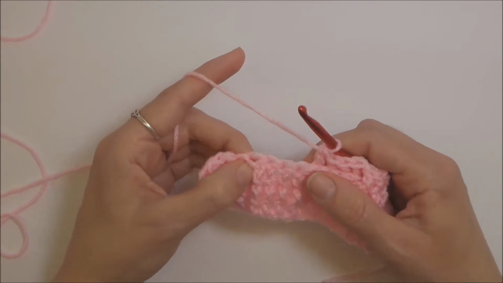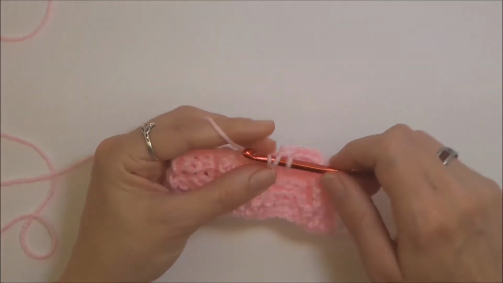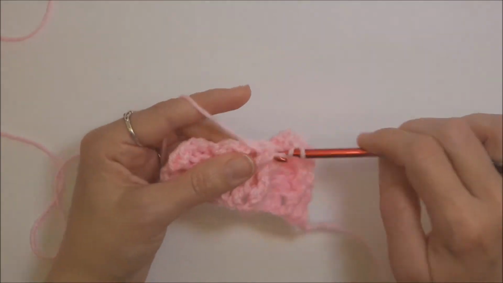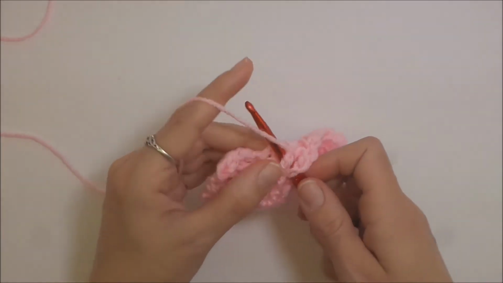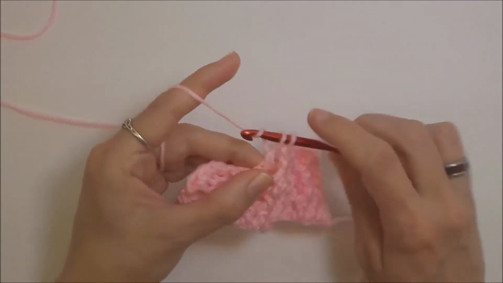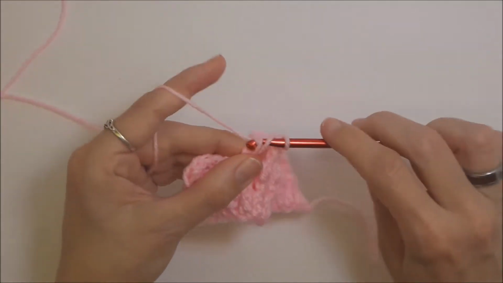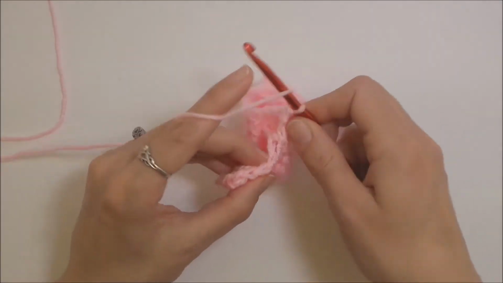And then the next 4 are front post double crochets. And then the last 4 are back post double crochets.